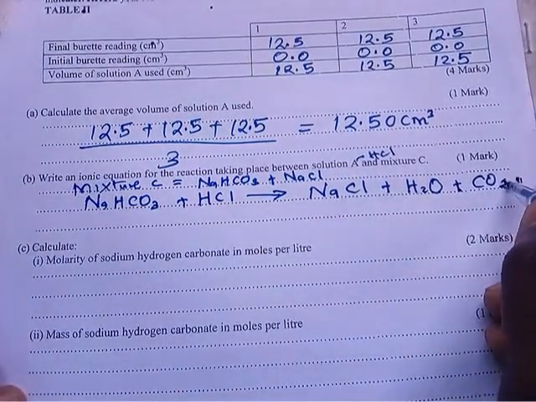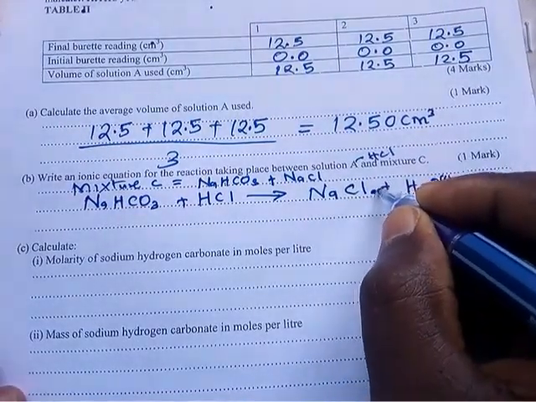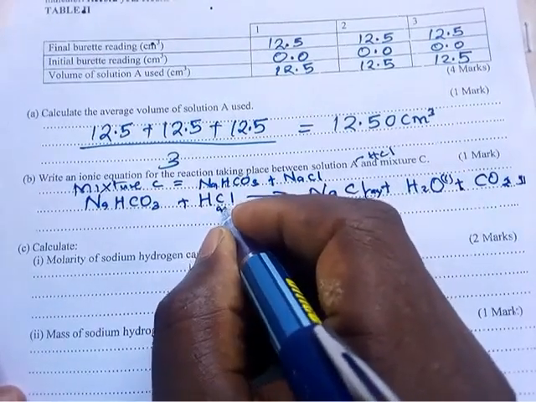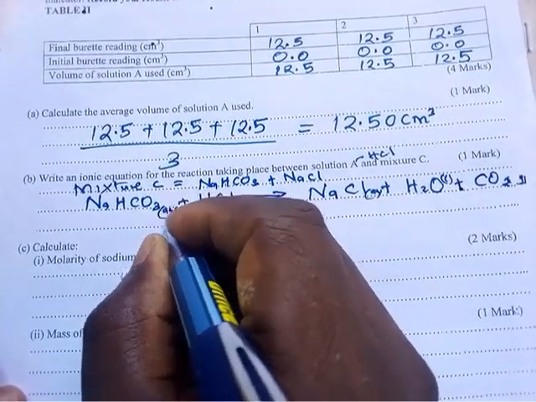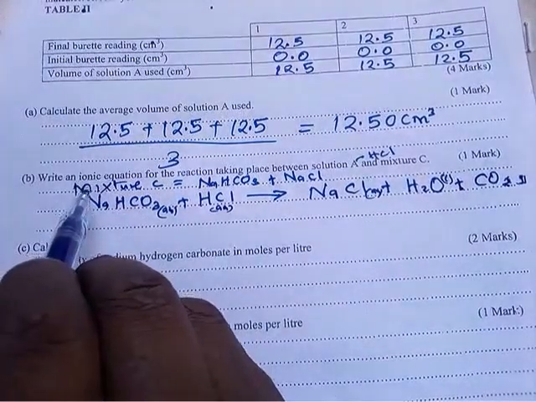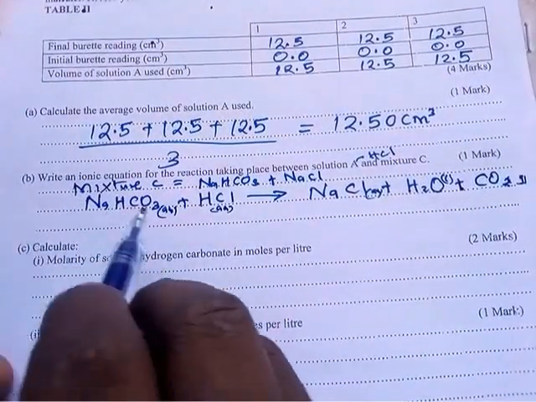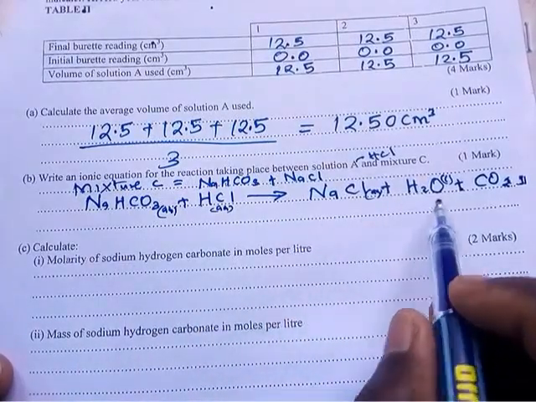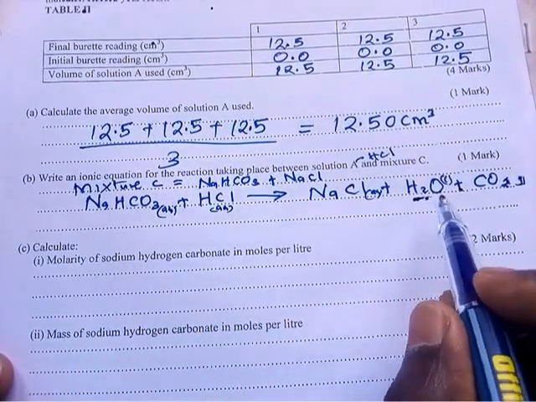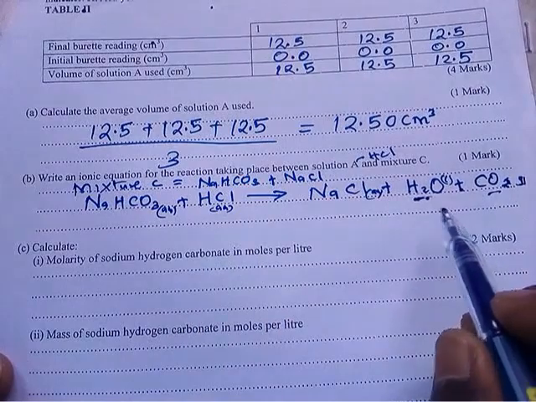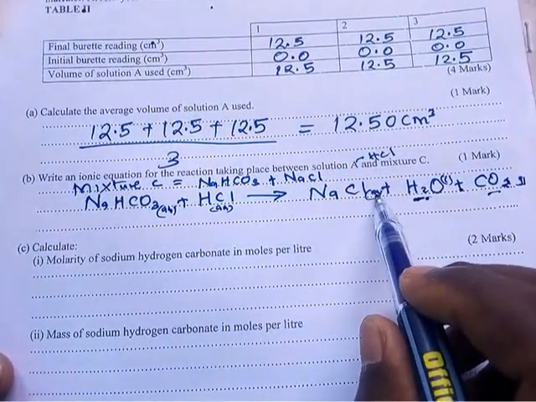This is a gas, this is liquid, this is aqueous, aqueous, aqueous. Fine, but we were told to write the ionic equation. We write the ions that form the liquid and the gas only, and not those that make an aqueous solution.